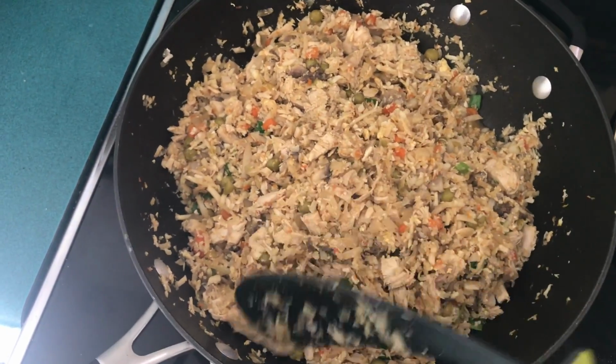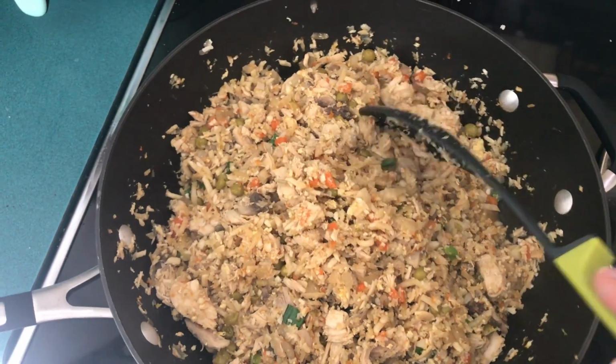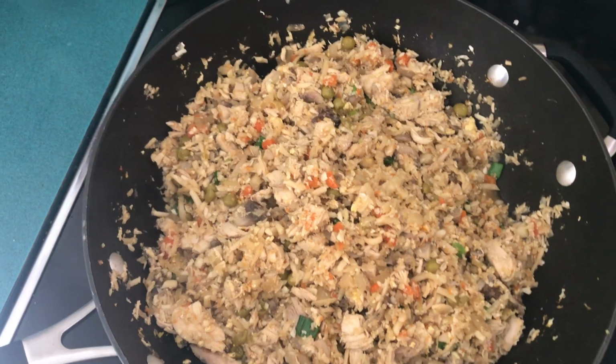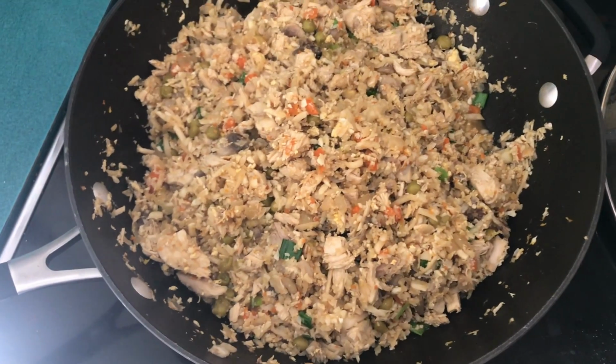I'm going to serve this to my family tonight. They asked for me to make it, so I'll dish this up and put it on their plate tonight. So I hope they enjoy it. And that's it. That's my chicken fried rice, low carb version of an Asian favorite. And I hope you have a chance to make it soon and enjoy it.